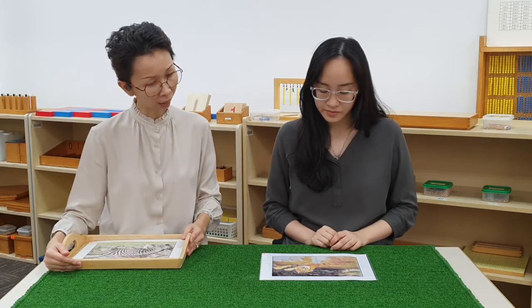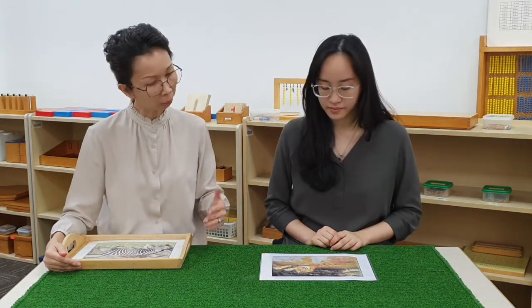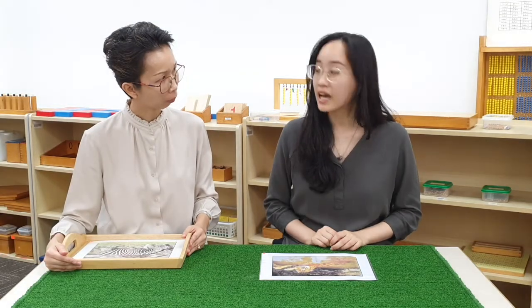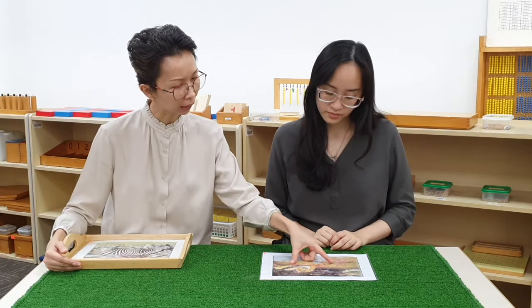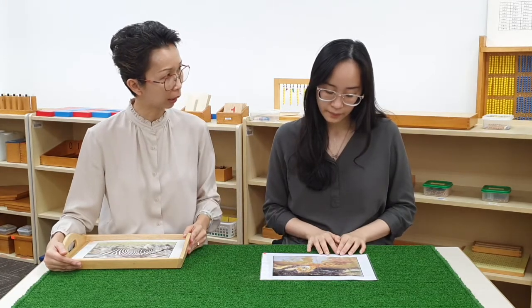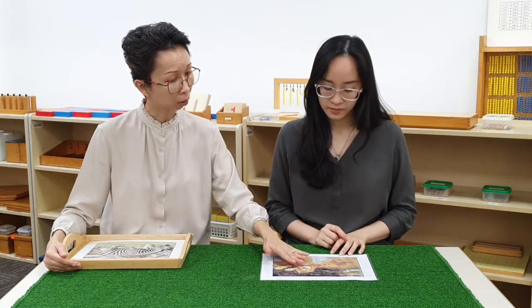Can you remember what does a tiger feed on? Meat. That's right. And what do we call a meat-eating animal? Carnivore. That's right, a carnivore. And if you look at the tiger's body, what do you see on the tiger's body? Black stripes. Yes, black stripes, okay. It's also covered with fur.